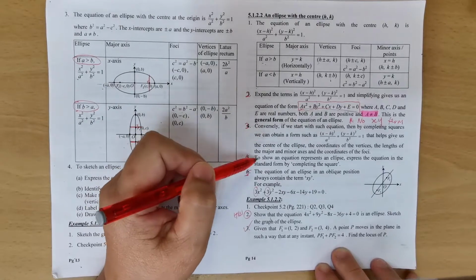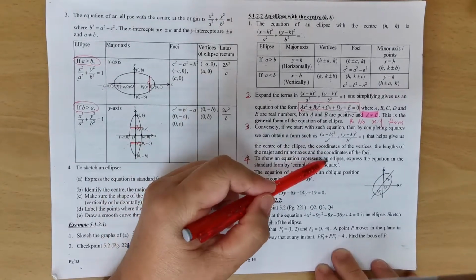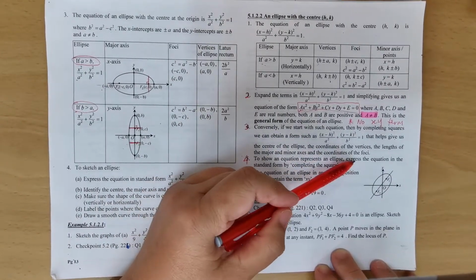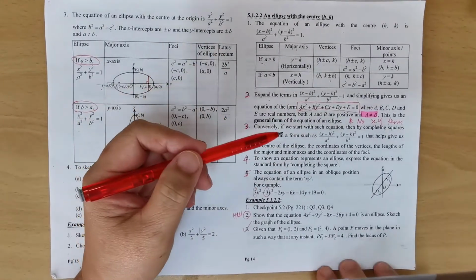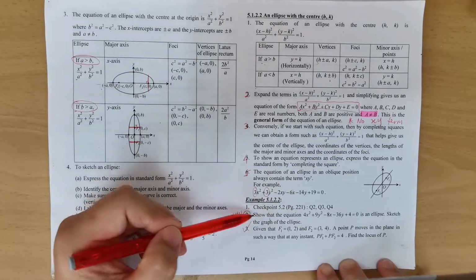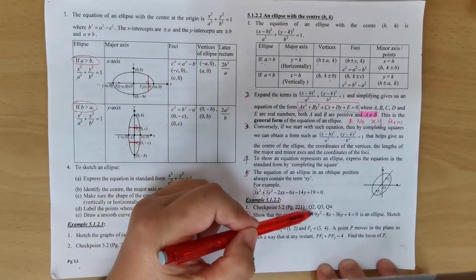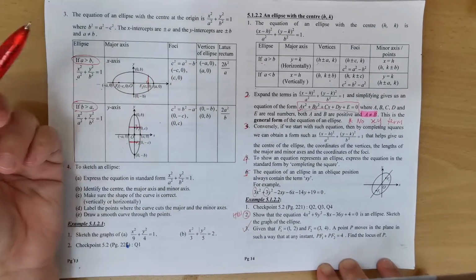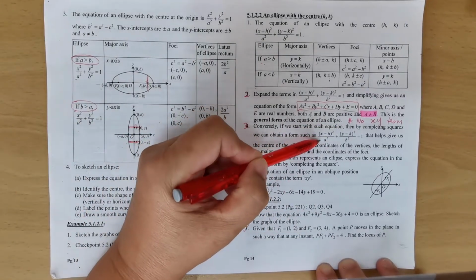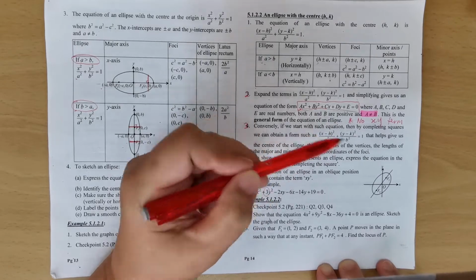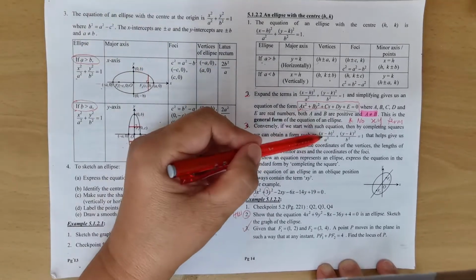Okay, then number 4, to show that an equation represents an ellipse. You have to express the equation in standard form by completing the square. Nothing else can be done. Alright, so for example, you see a question like this: show that this equation is an ellipse. How to show? We do completing the square to express it in the standard form of an ellipse. If we can do it this way, then we can conclude, yes, it is an ellipse.